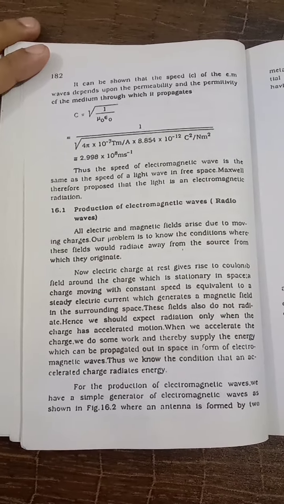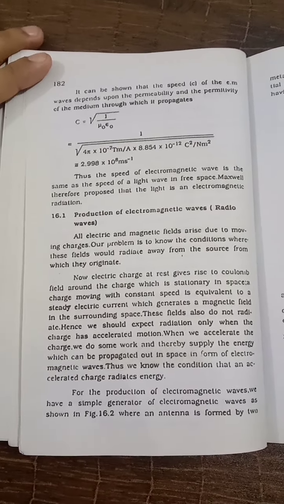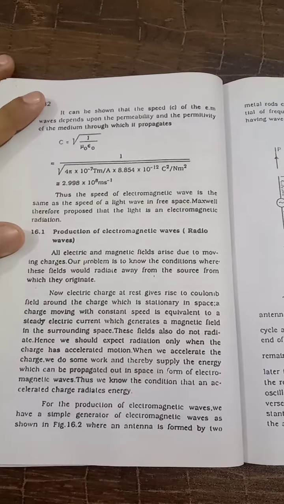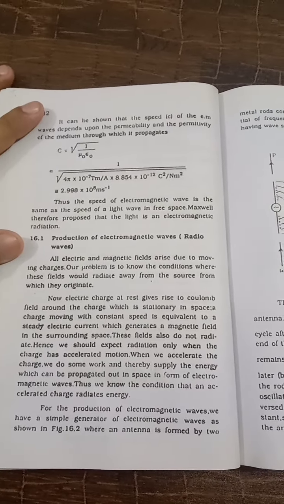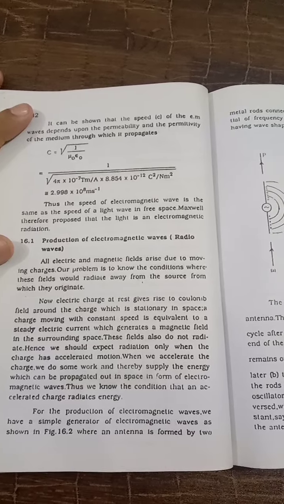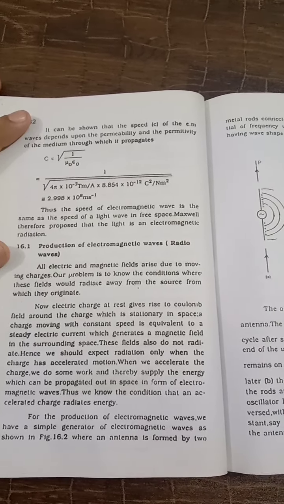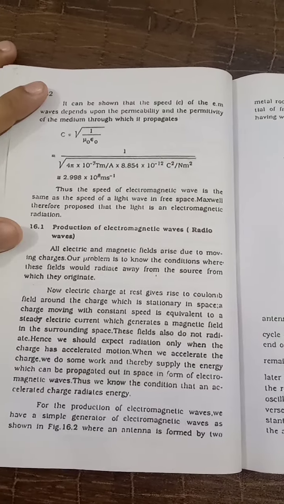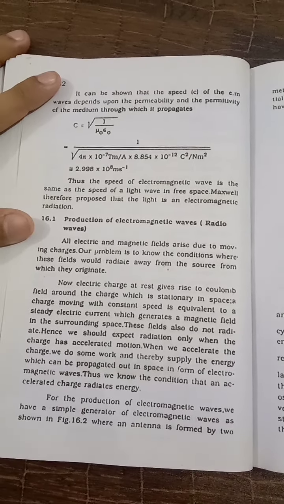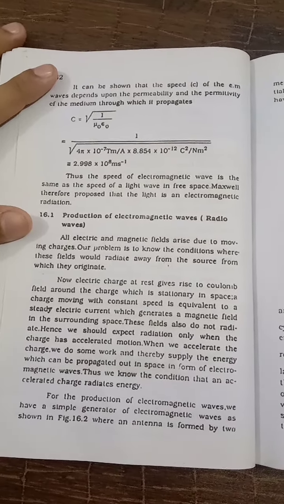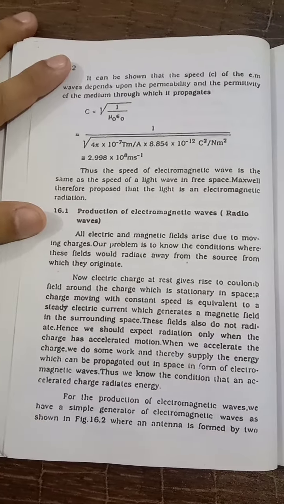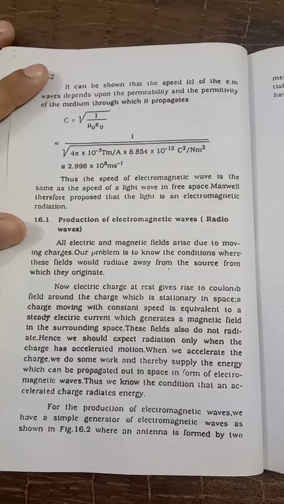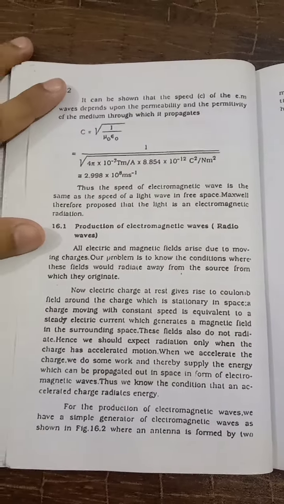Production of electromagnetic waves or radio waves. All electric and magnetic fields arise due to moving charges. Our problem is to know the conditions where these fields would radiate away from the source from which they originate.